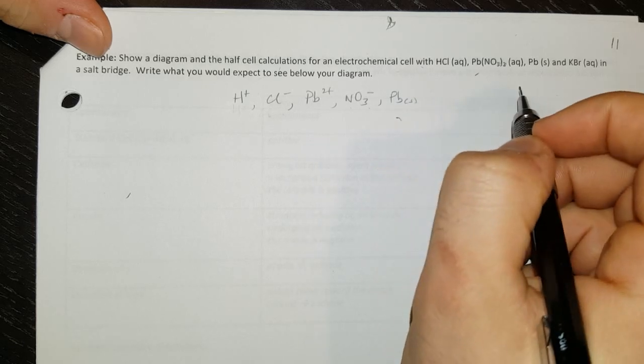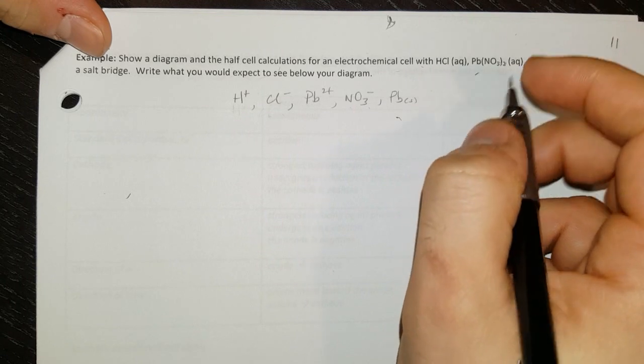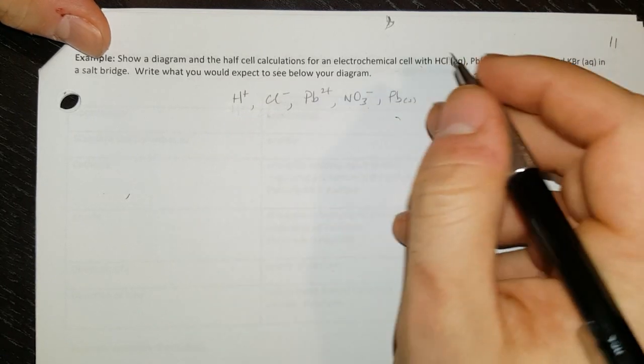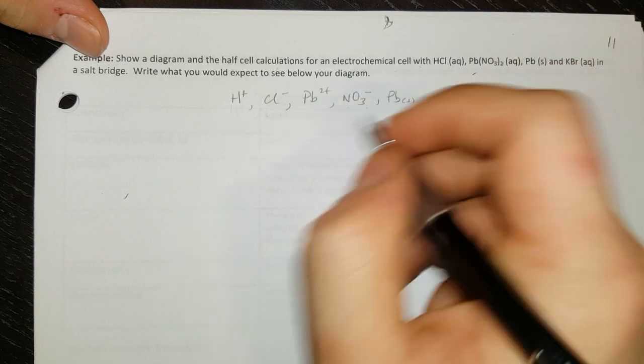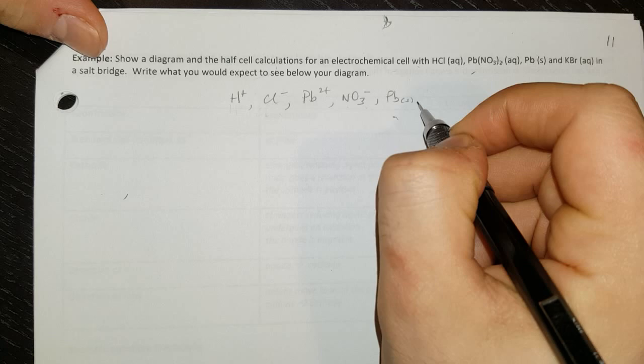Okay, and the potassium bromide is in our salt bridge, so we're not going to list it here because that's going to be in the salt bridge, and that will have the ions migrating. Okay, the other thing that's present here is water. Okay, so we're going to write that down as well.